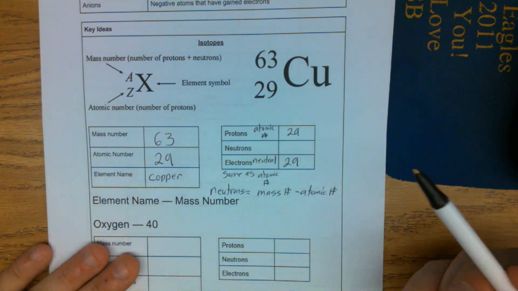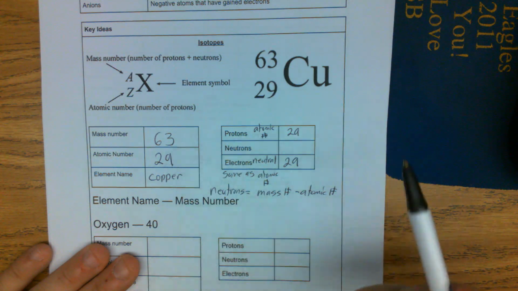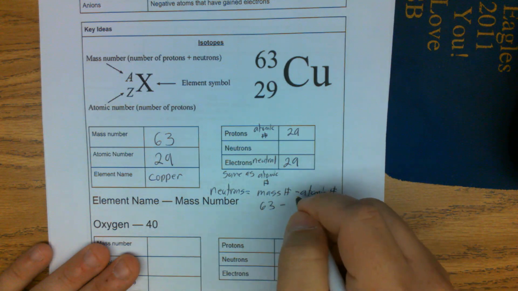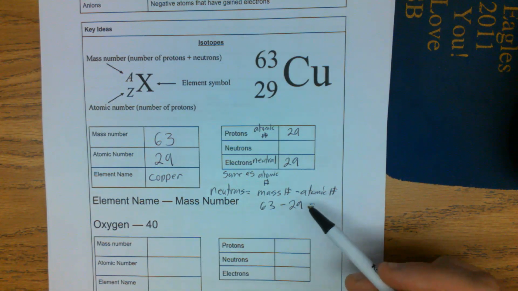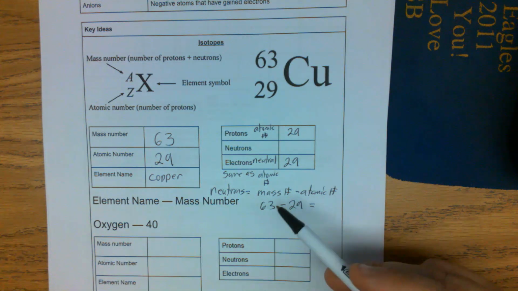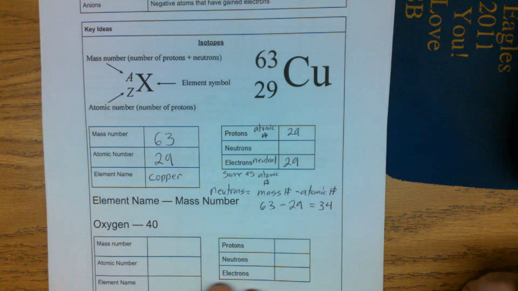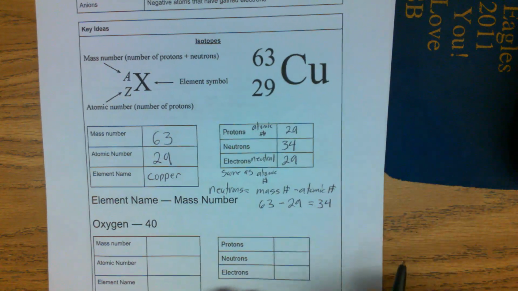So in this case, we have a mass number of 63 and an atomic number of 29. So for our neutrons, it's going to be 63 minus our atomic number of 29. So 63 minus 29 would give us our total here. 31 would make 60 plus 3 more, so we should get 34 for this. So the number of neutrons in this element is 34.